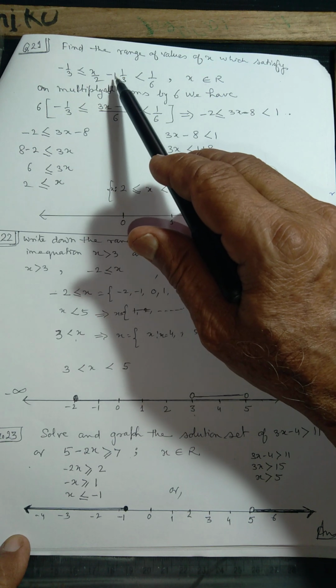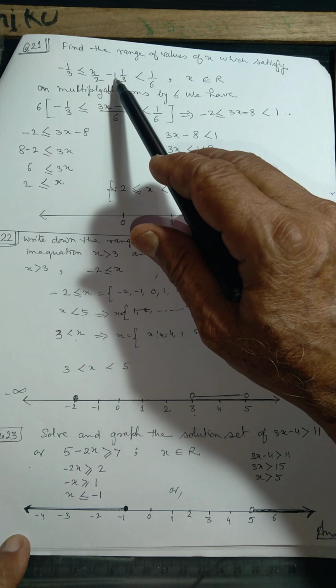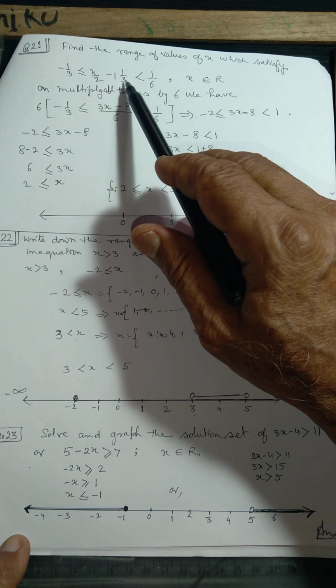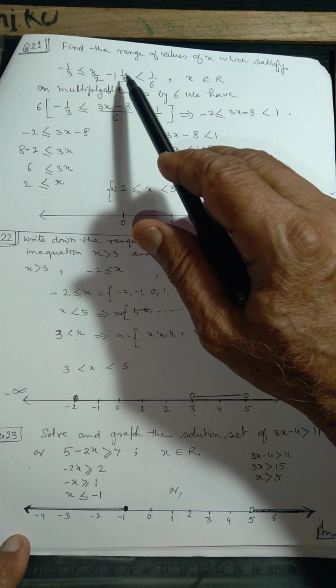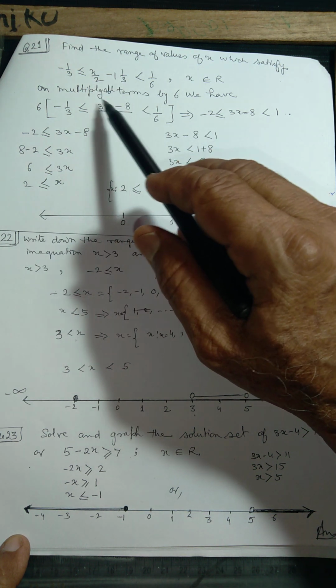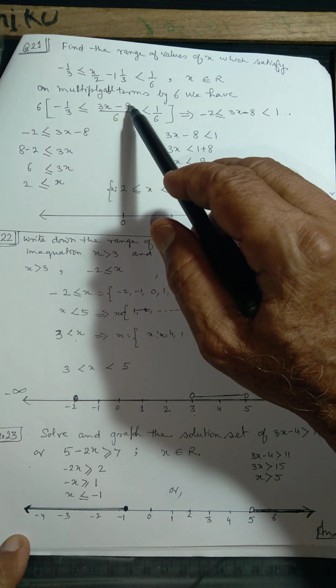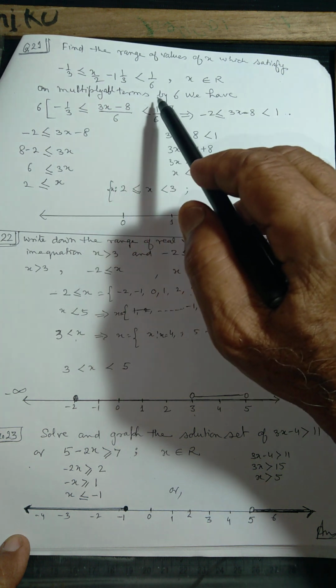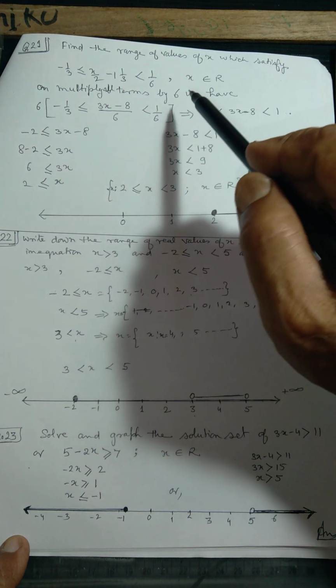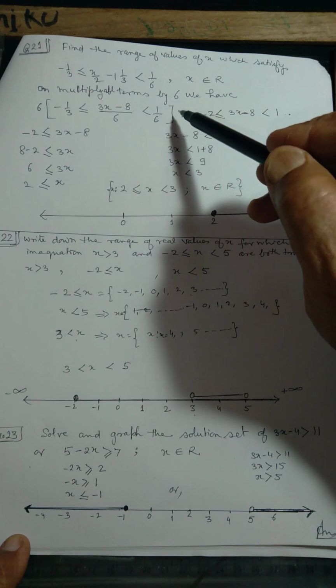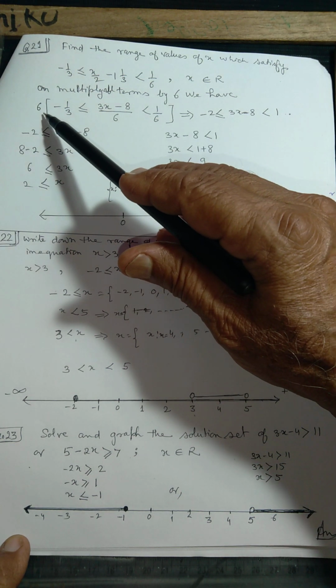You see I have converted it: 3 ones are 3 plus 1, that is 4. Taking the LCM of these two, it becomes 6. So 3x minus 8 whole divided by 6 less than 1 by 6, and this complete bracket will be multiplied by 6.